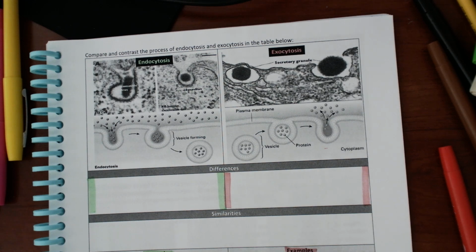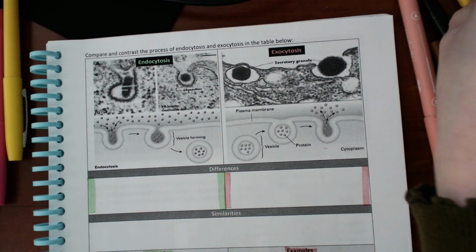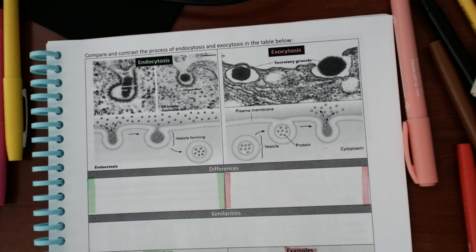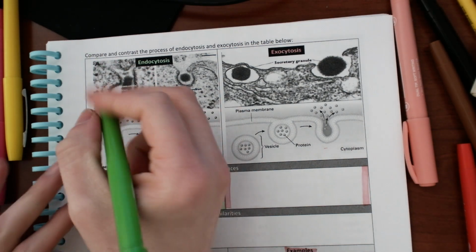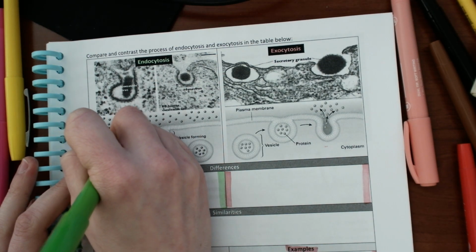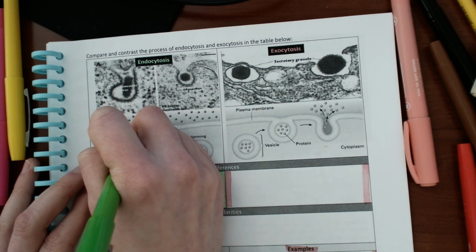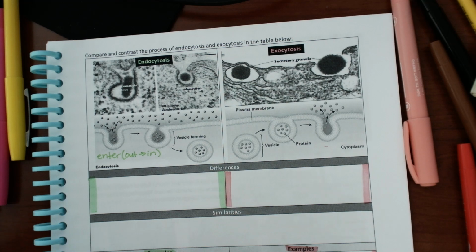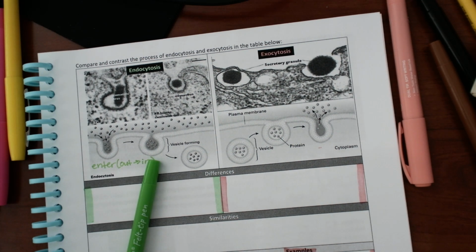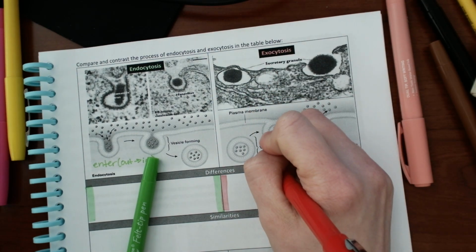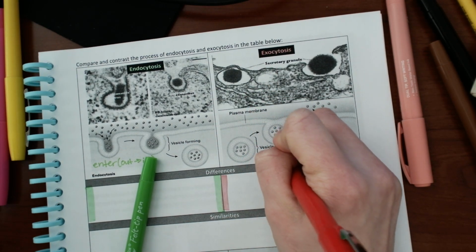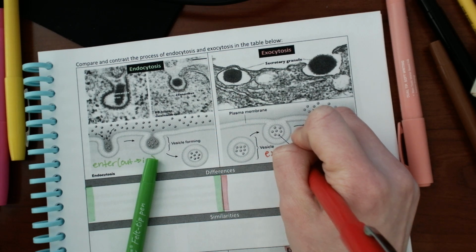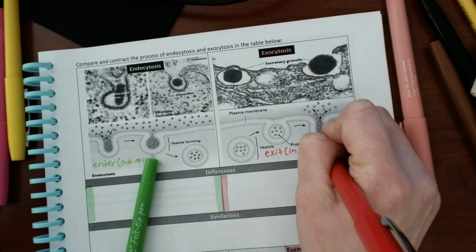So key things. Endocytosis, I like to think, enter. It goes from out to in. Exocytosis, I like to think, exit. It goes from in to out.